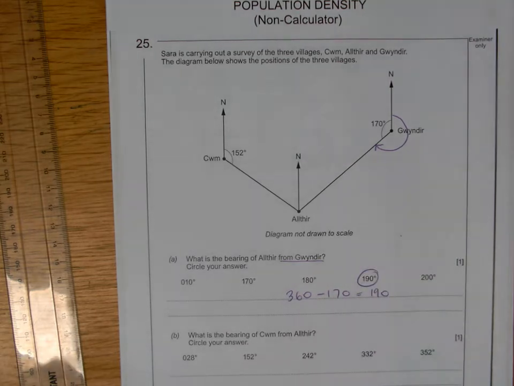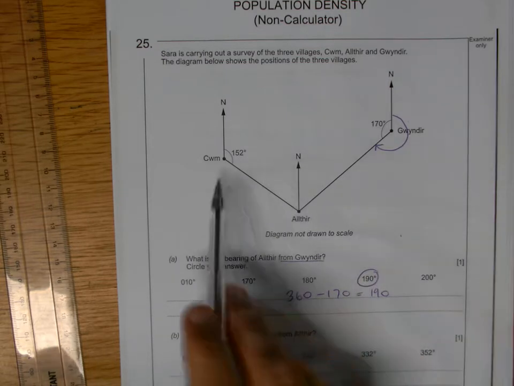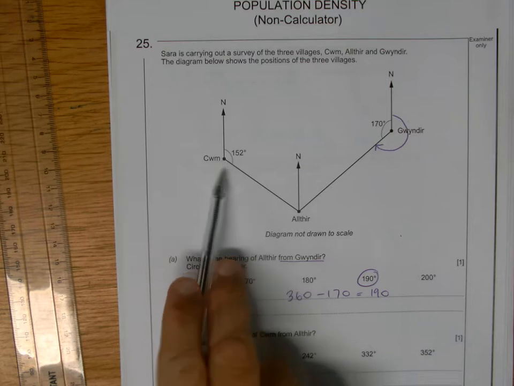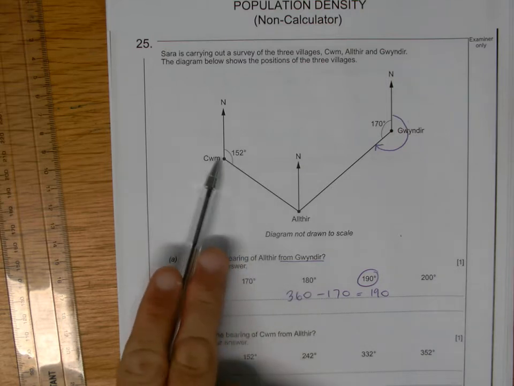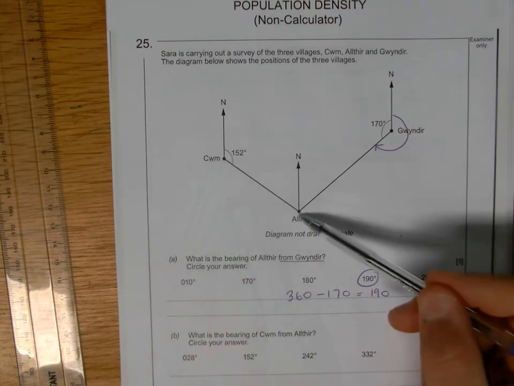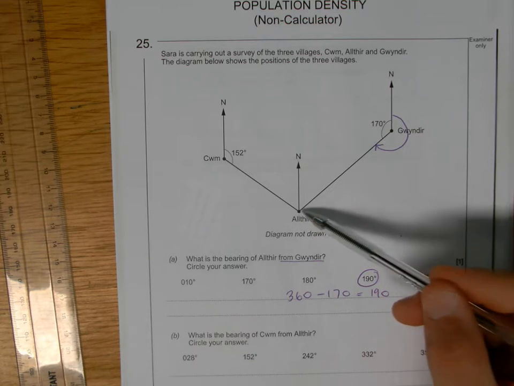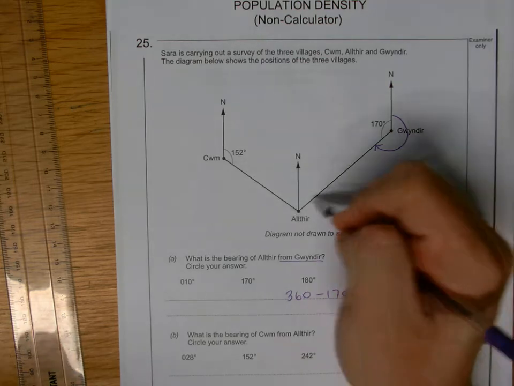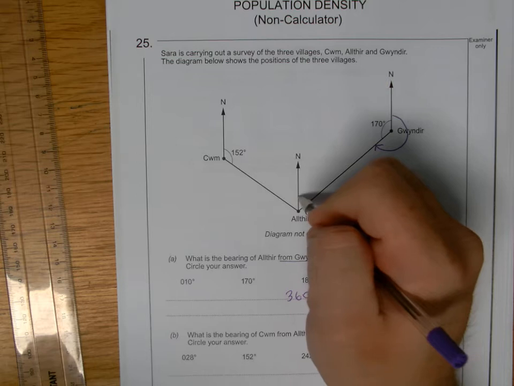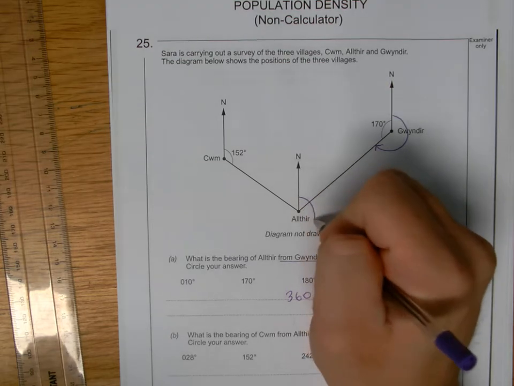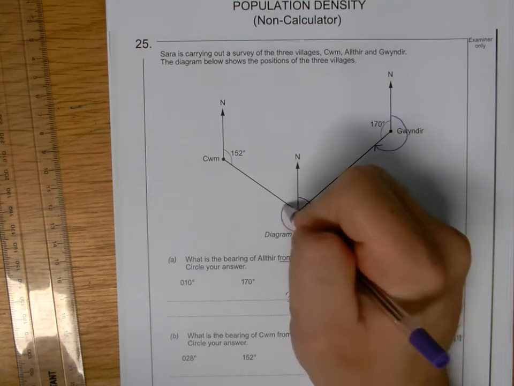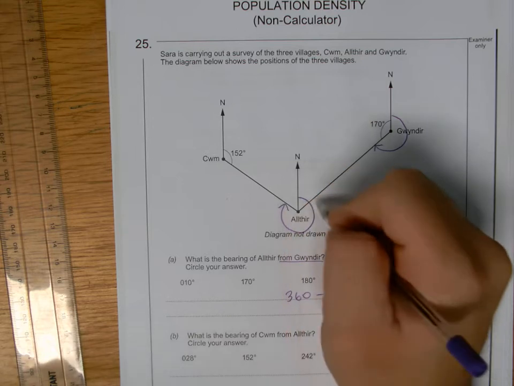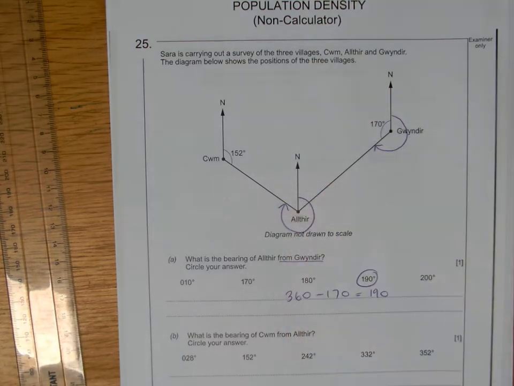In part B, it says, what is the bearing of Cwm from Altir? Now, here's Cwm, and it's from Altir. So it's Altir we're going to measure our bearing from, and we're going from Altir towards Cwm, which is in that direction. When you measure bearings from Altir, you've got to go clockwise from the north. You've got to go quite a way round to get in the direction of Cwm. So it's that major angle that we want there.